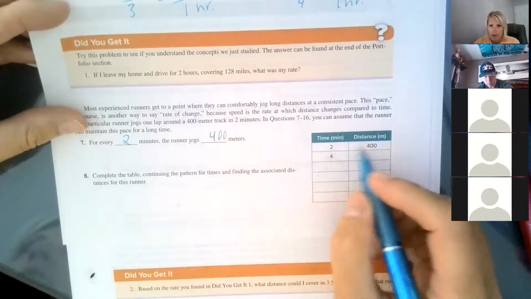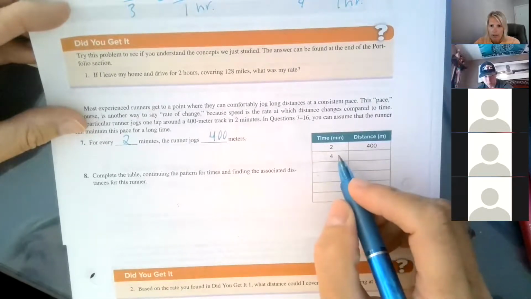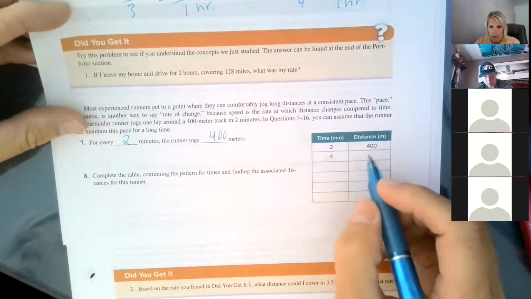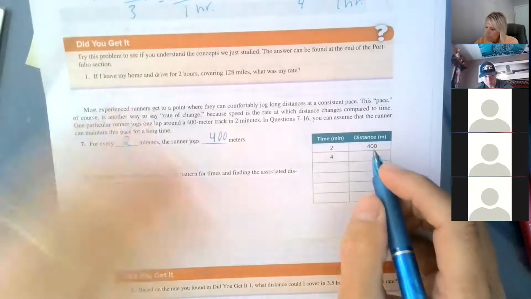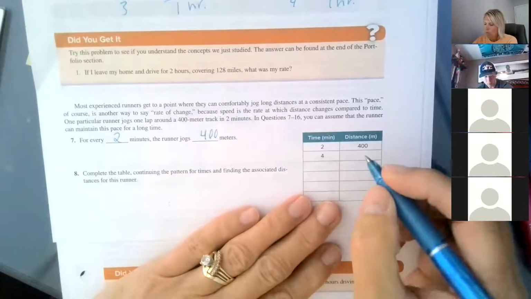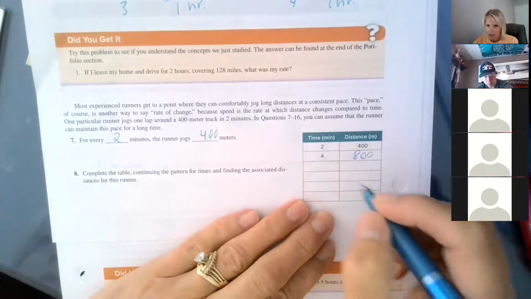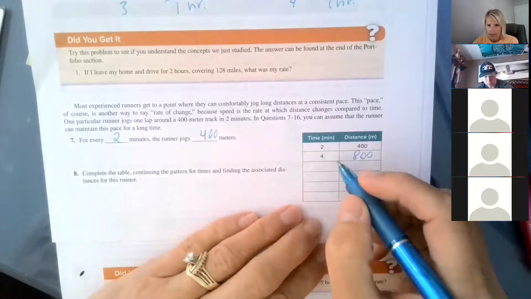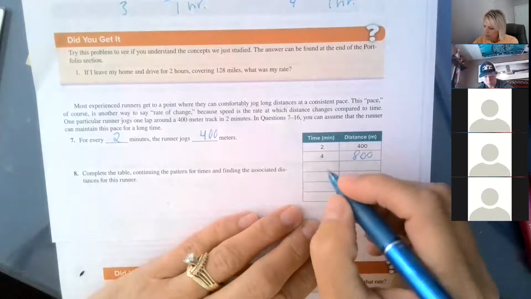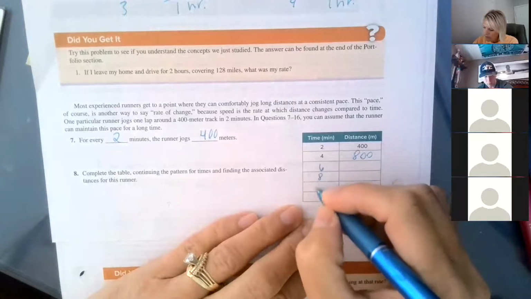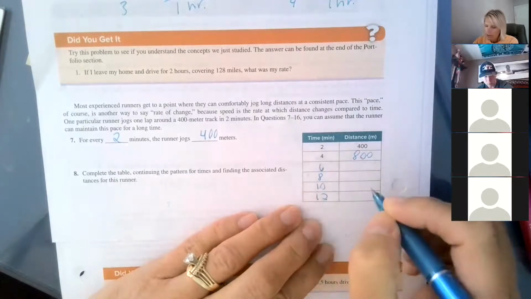So if for 2 minutes we traveled 400 meters, then for 4 minutes we should have traveled how many meters? 800. Okay. And then it looks like we're going to go by 2s, right? So 2 minutes, 4, 6, 8, 10, and 12.